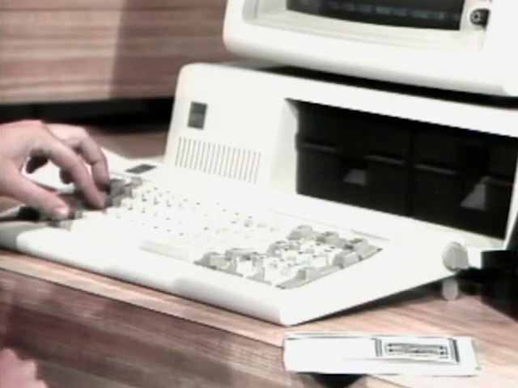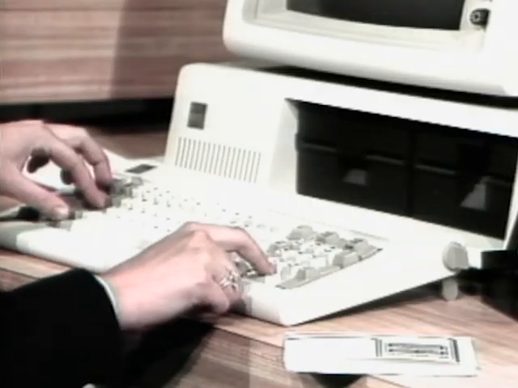Press and hold the Control key and Alternate key, then press the Delete key. This is called System Reset, and you can use this method to restart the system. You must press and hold all three keys simultaneously. The red light on the disk drive will indicate that the computer is reading the information on the diskette.